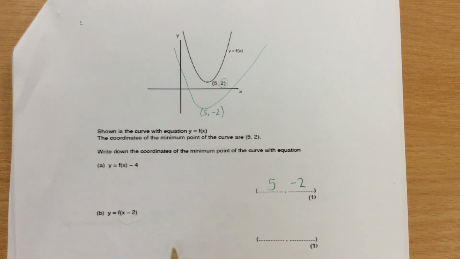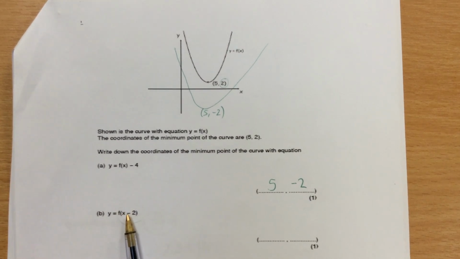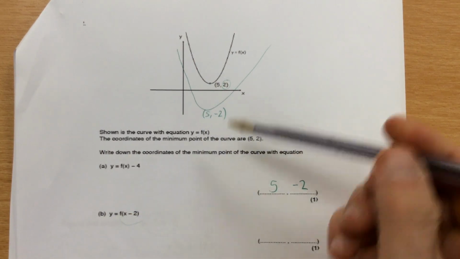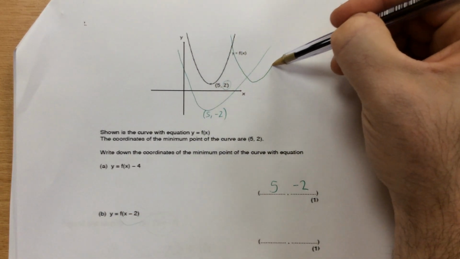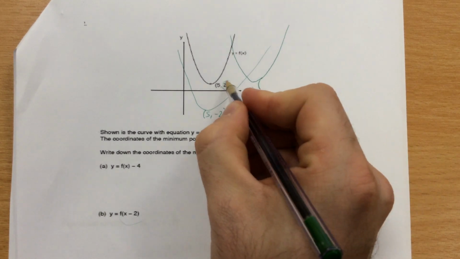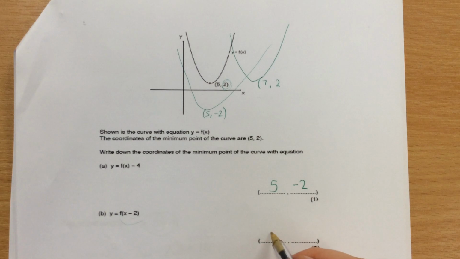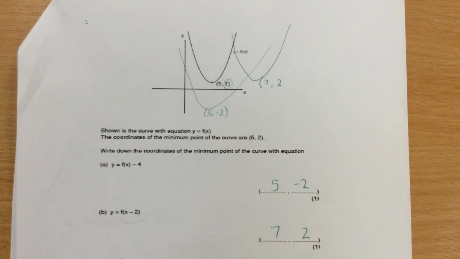f of x minus 2 in a bracket. Now we go the opposite way to what we'd expect here. So the whole thing is going to shift to the right by 2, so it's going to be somewhere over here this time. Now in this case, the y coordinate is not going to change because I haven't moved up or down, and the x is going to go 2 across, so that's going to become 7, 2.